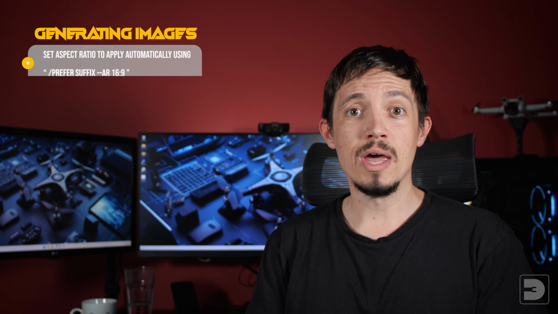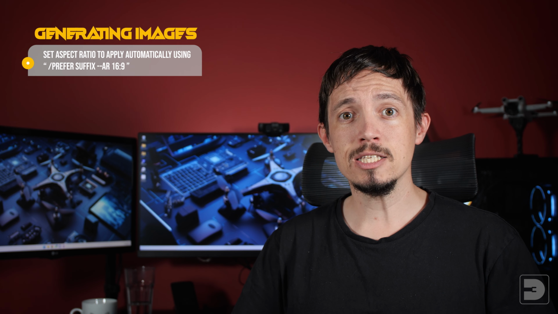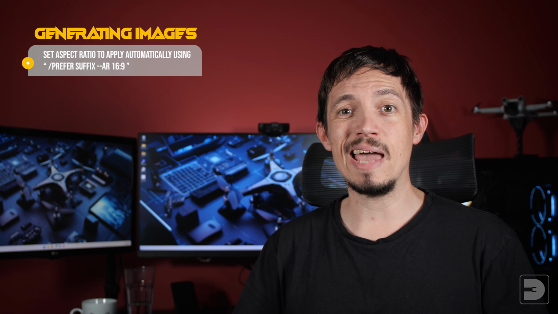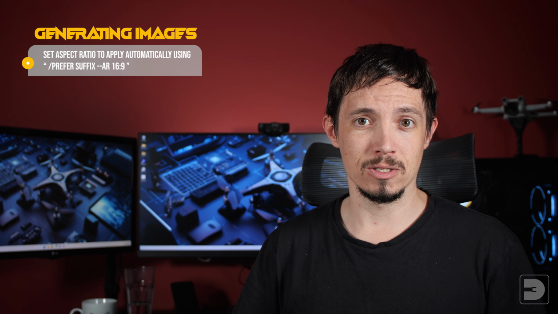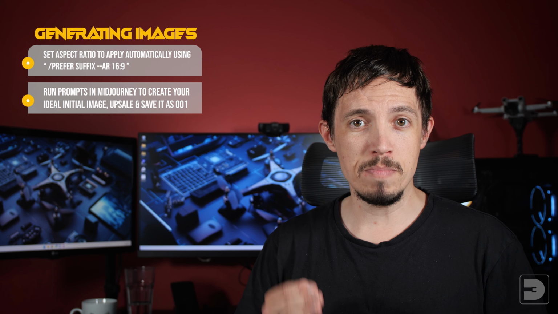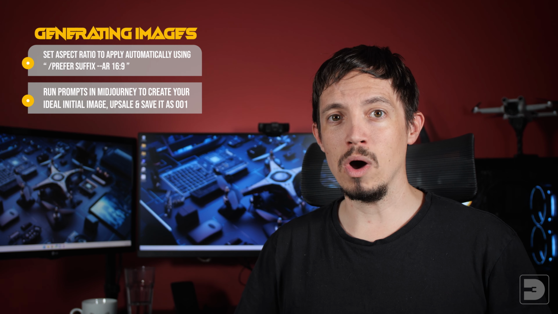Before we move on, let's have a quick rundown of the different steps involved in generating your images. The first thing you want to do is make sure that your preferred aspect ratio, which is probably 16:9, is set up to run automatically with all of your prompts. The best way to do this is to make sure that the AR function is set up in the prefer suffix settings. Next, you want to run prompts to generate your initial image, and keep on doing this until you've got the perfect starting image. Once you've got it, upscale it, save it to your computer, and save it as 001.